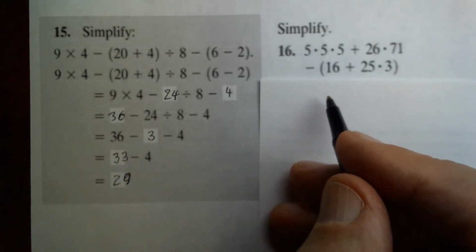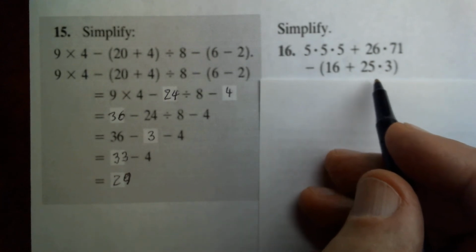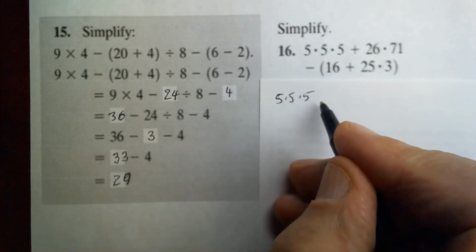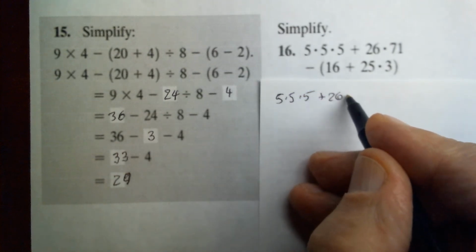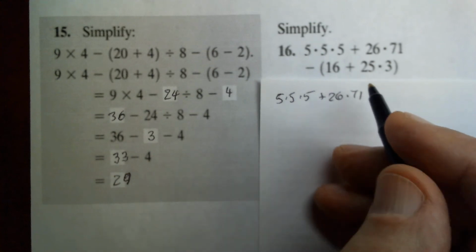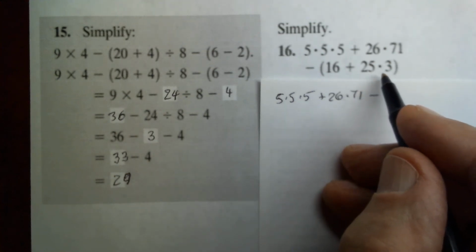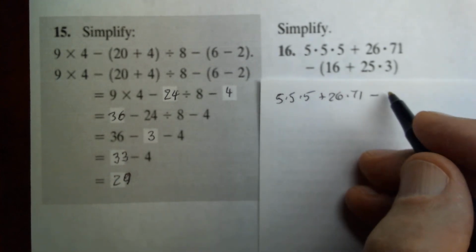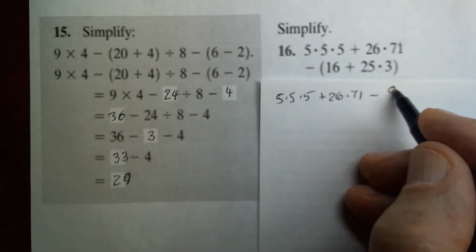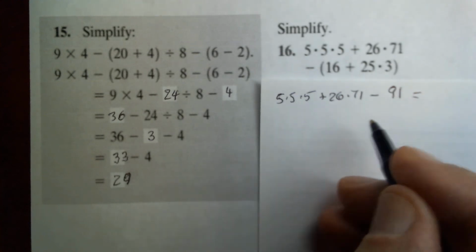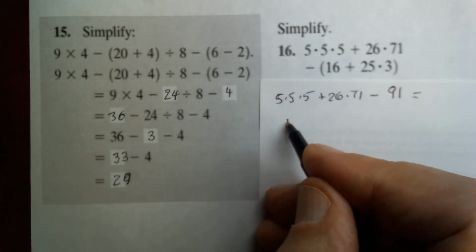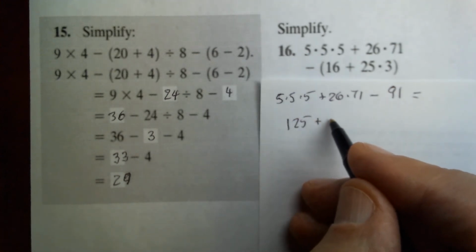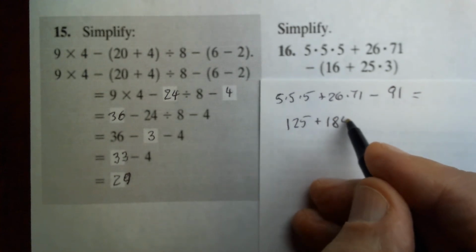To do number 16 correctly, we evaluate the expression in parentheses first. So that's 5 times 5 times 5 plus 26 times 71 minus, in parentheses, we have 25 times 3, which is 75, plus 16 is 91. So that's the expression in parentheses. And now 5 times 5 times 5, that is 125. And 26 times 71 is 1,846.